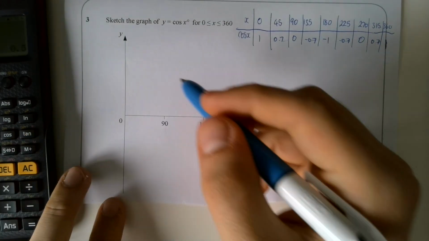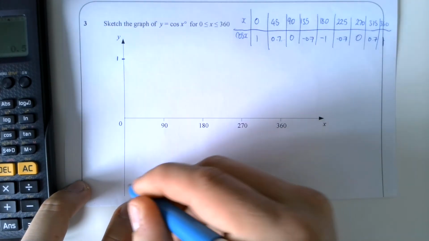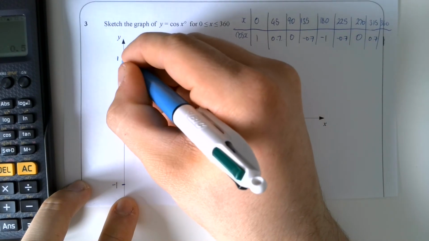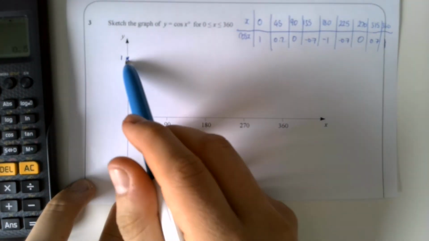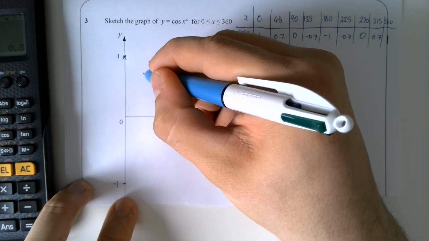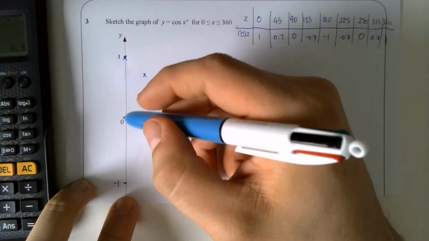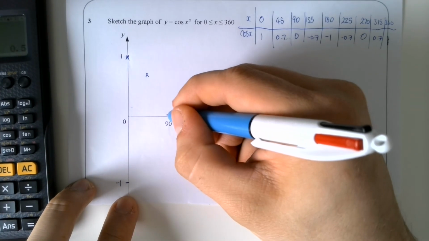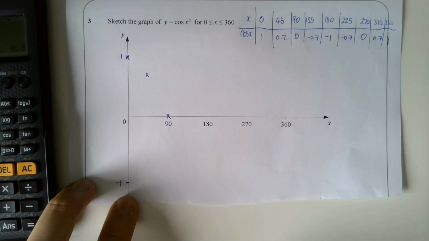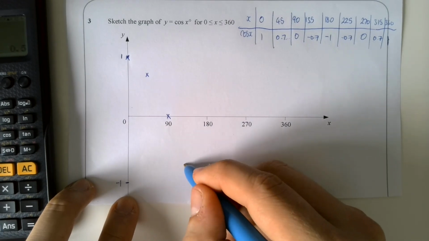So I'm just going to plot this again. So when x is 0, cos of x is 1. So remember, a cos graph starts high up. When x is 45, cos 45 is 0.7ish. When x is 90, cos 90 is 0. Cos 135 is minus 0.7.